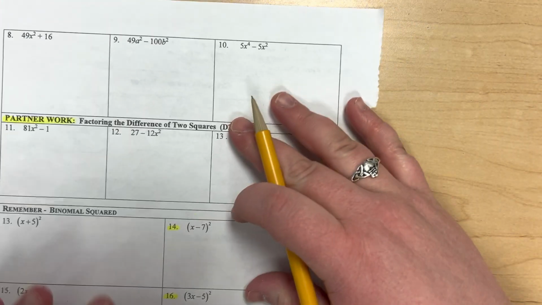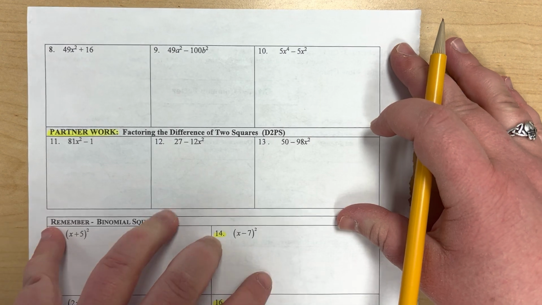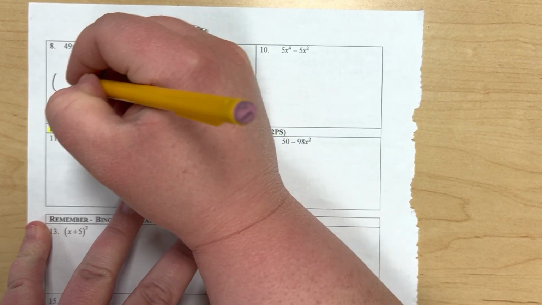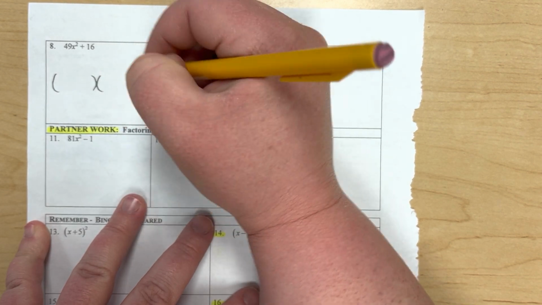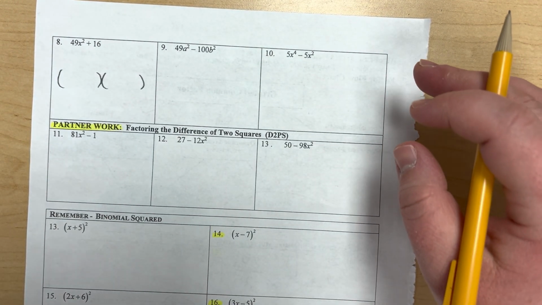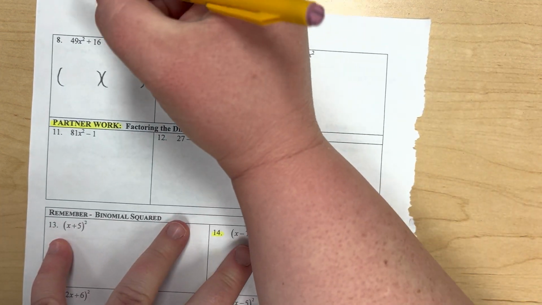All right, turn the page. Number 8. Same idea here, but there are bigger numbers in front, so don't be afraid. Two sets of parentheses, one with a plus, one with a minus. And I'm going to back up because I've already messed up. You got to take a look at this.